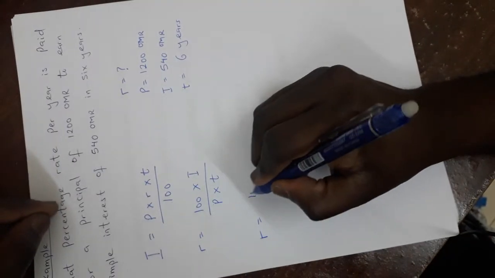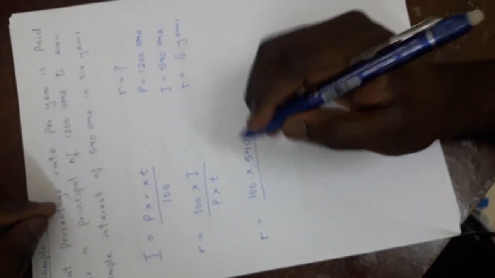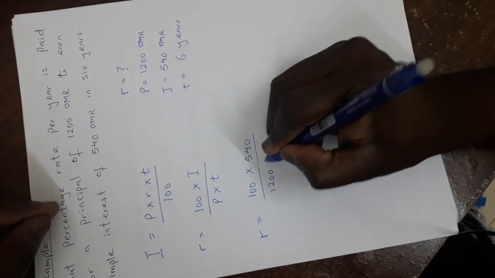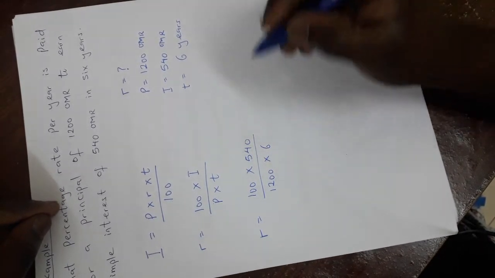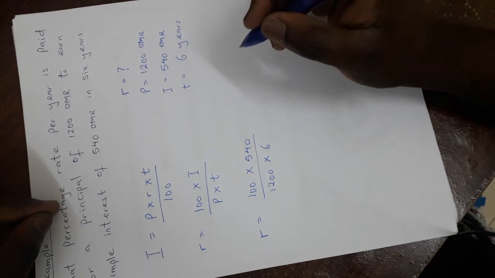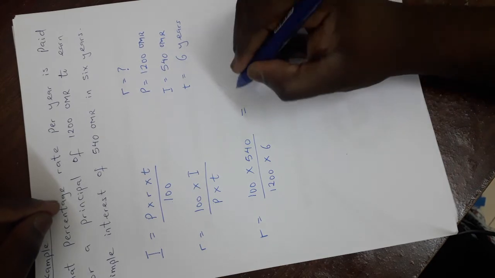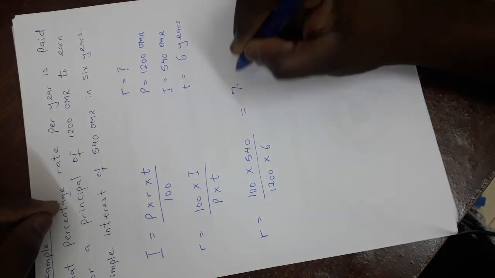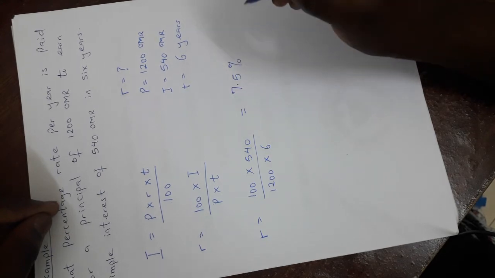Now, we can put all of that in the formula. My R will be equals to 100 multiplied by 540 divided by, what is my P? 1,200 multiplied by, what is my T? My T is 6 years. When I put all of this in my calculator, I will discover that my rate is 7.5%.